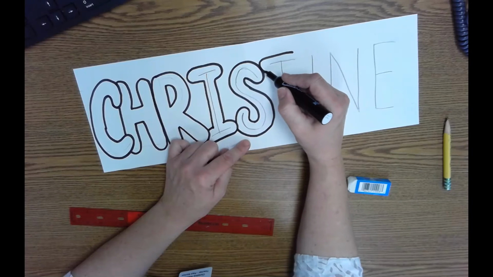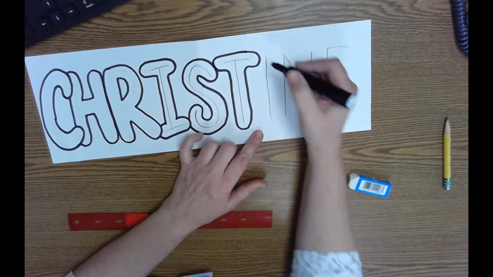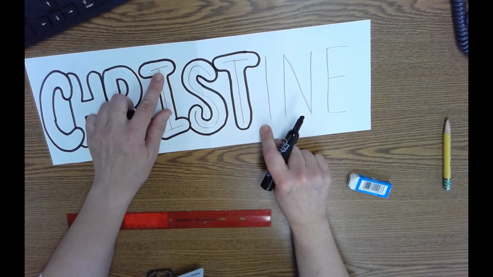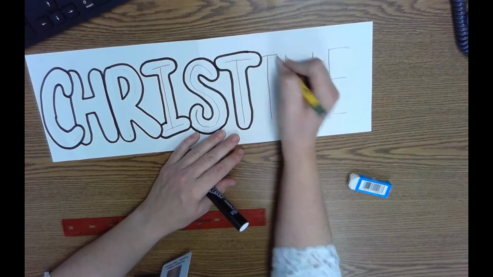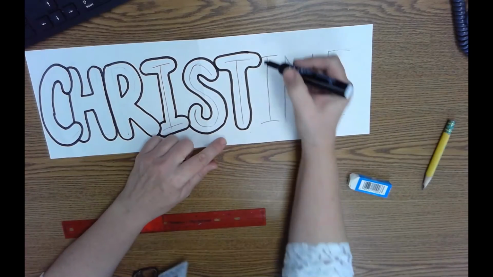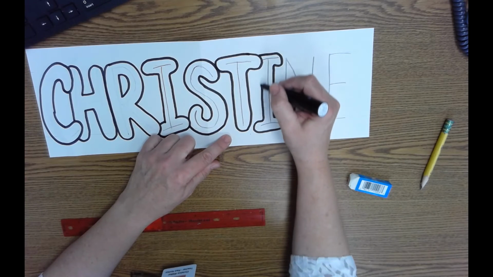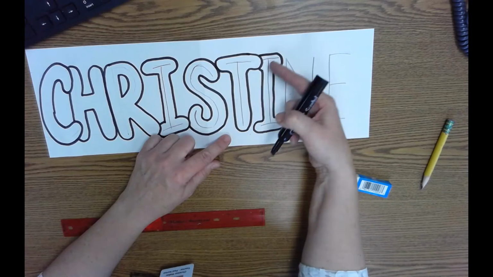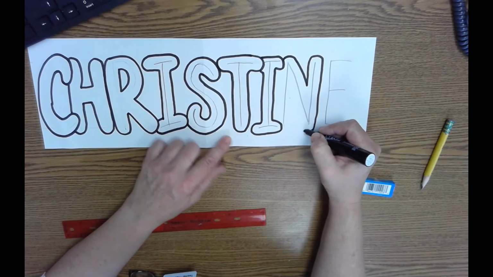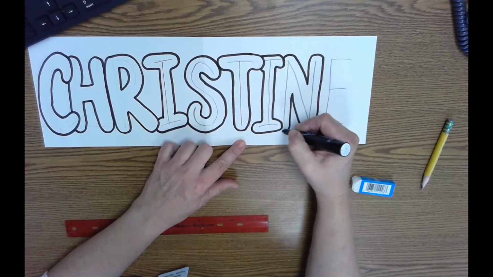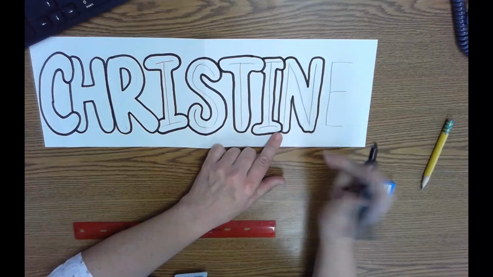My T is going to touch. And then my I. Oh, I just noticed something. This I has the top and the bottom on it, so I want to make my I's match. I'm going to add a top to this one. And then bubble around. And I can't do it there because the T's overlapping, right? So if you have an overlap, just stop. Don't actually cross over any lines, okay? When you're making bubble letters, you always want to stop if you come to another marker line. You don't want to go over it.